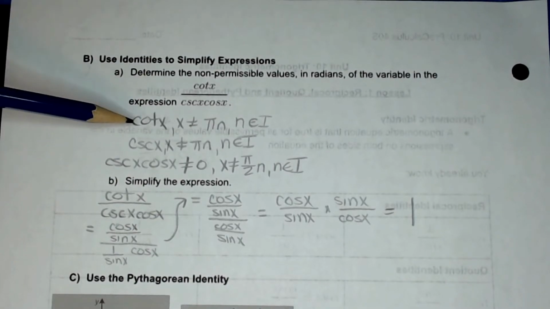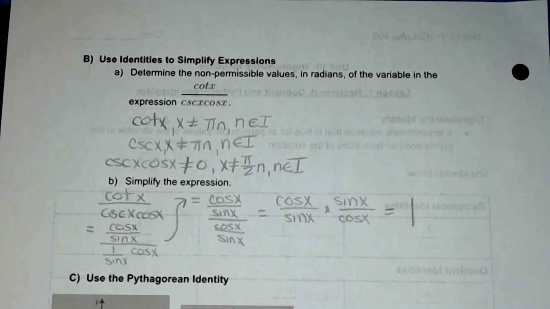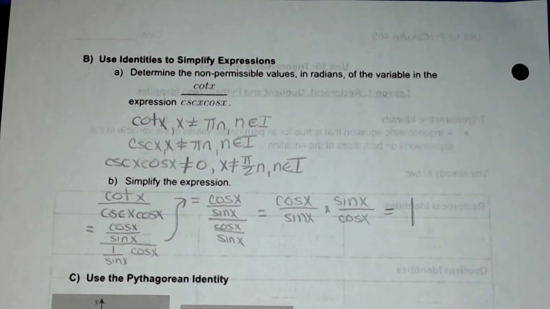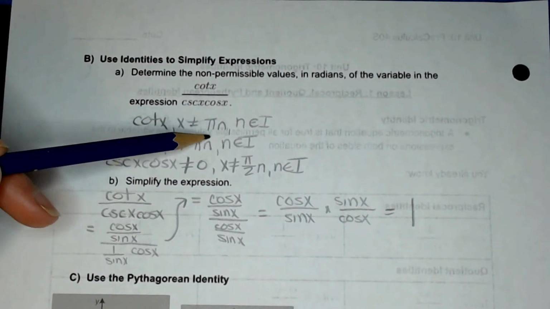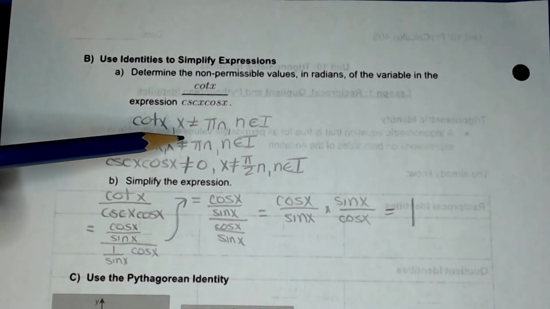So for example, we know that cotan theta is equal to cos x over sine x. So you're kind of just breaking it down and simplifying it as you go. Now, we need to look at this part first and make sure that we know what values these identities are undefined at. Cotan x is undefined at intervals of pi n, as is secant x.